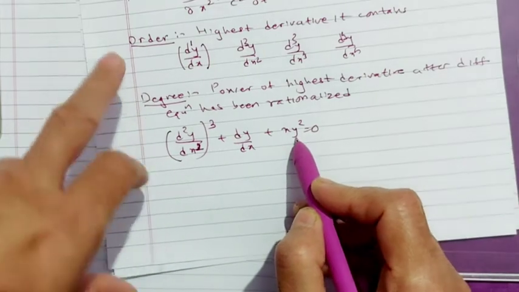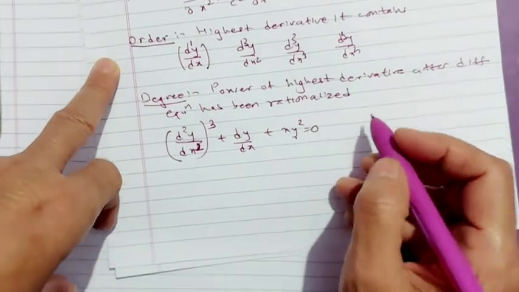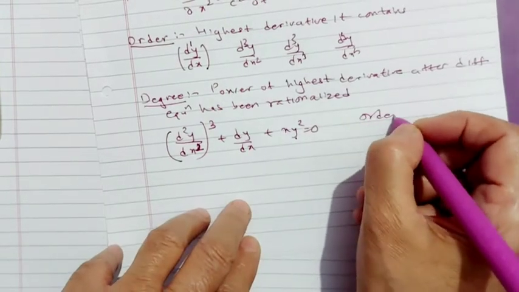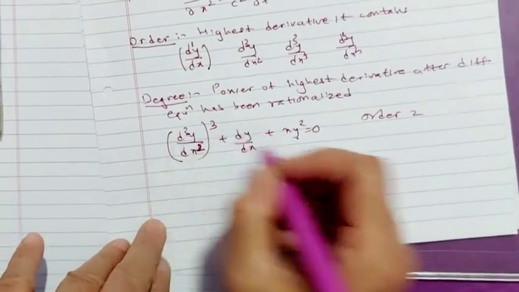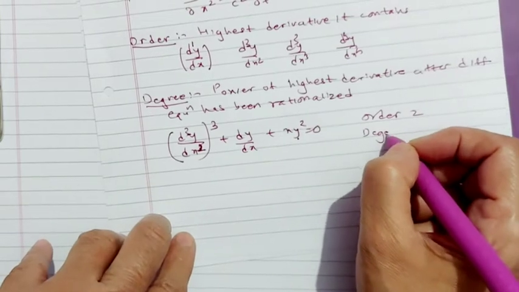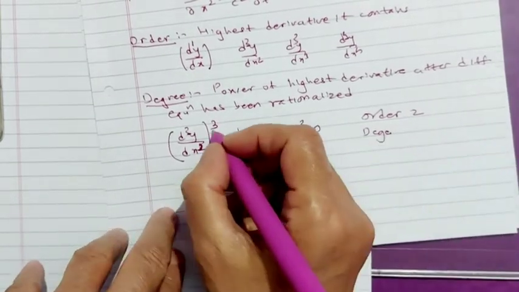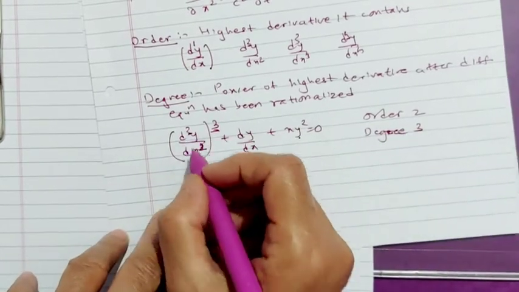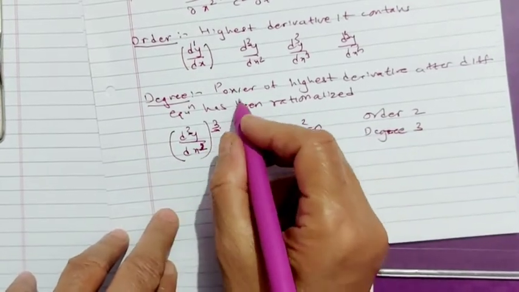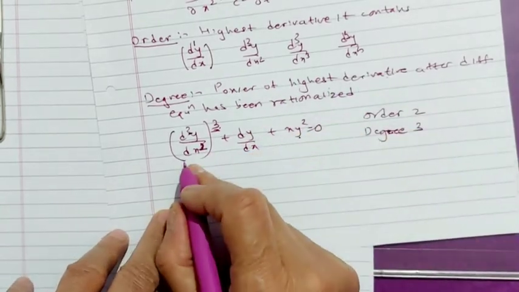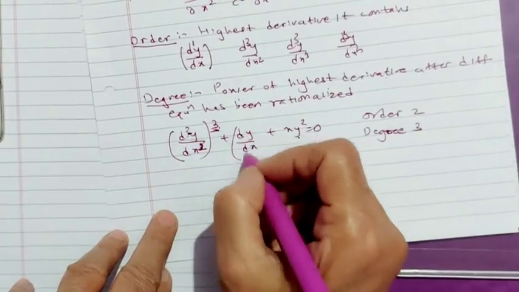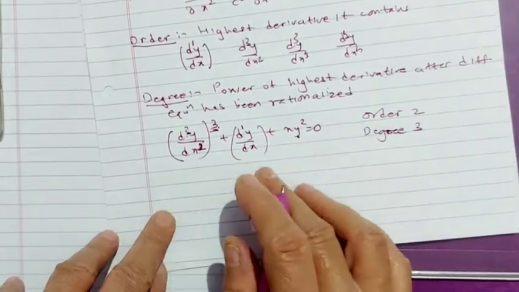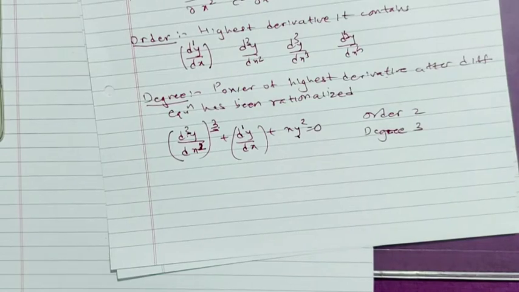Obviously the order is 2, because this is the highest derivative, and the degree will be 3. So order is 2, degree is 3. It is the power of the highest derivative; this is the highest derivative, d2, this is d1, and this is only y, there is no derivative.